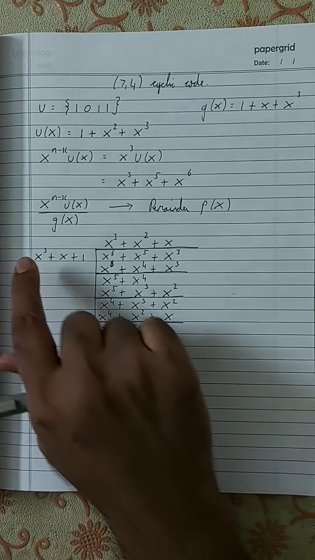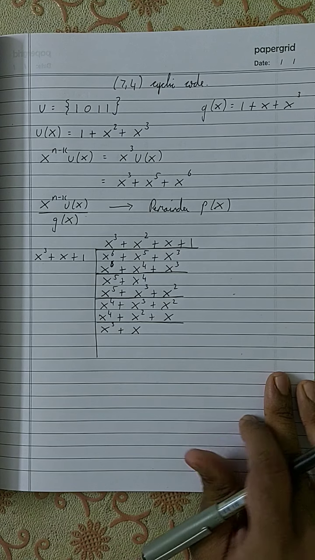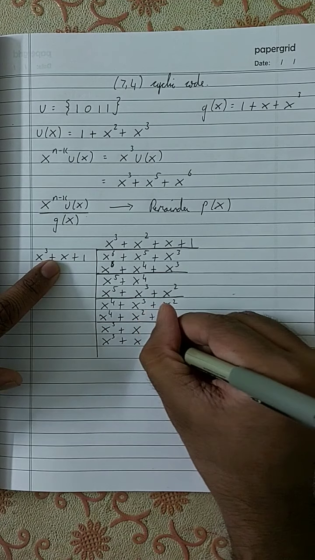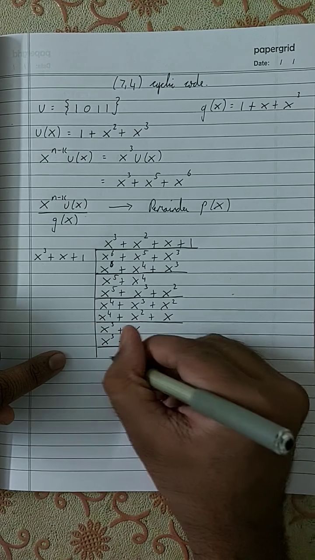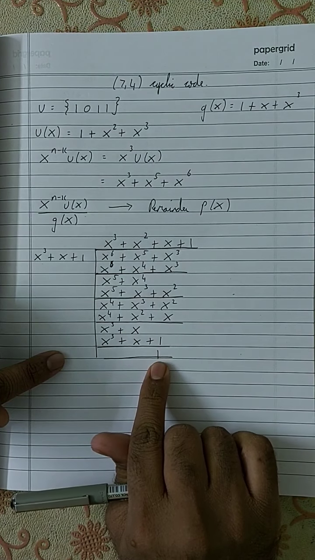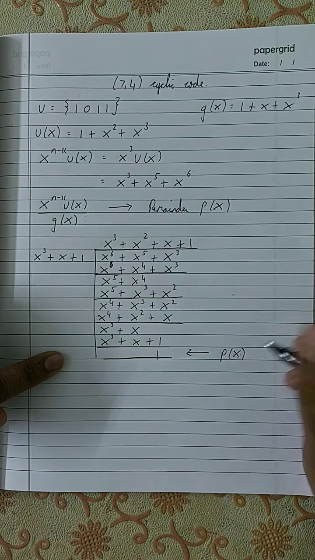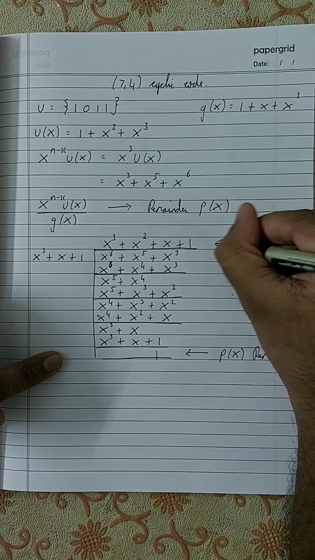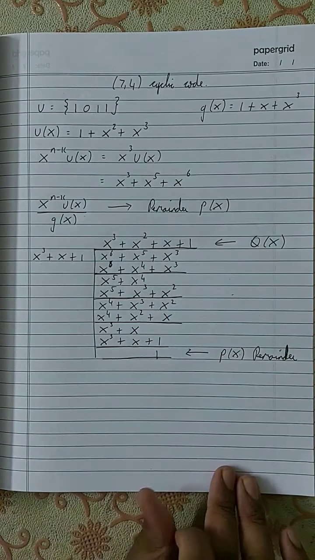And here now I'm going to cancel x cube. So to cancel x cube, I just need to multiply the divisor with 1 and I will get x cube plus x plus 1. And these two will cancel each other, and you will get the remainder as 1. So here the remainder is p of x, your parity bit. This is your remainder and this is your quotient q of x.